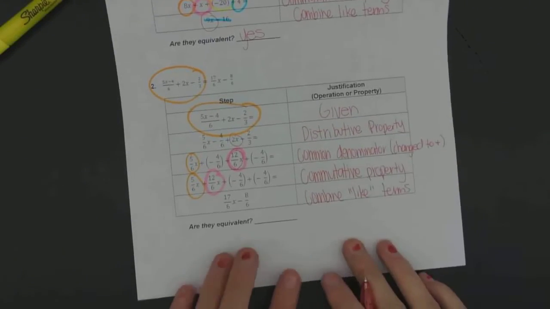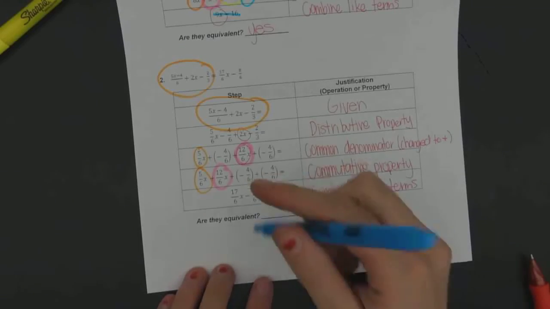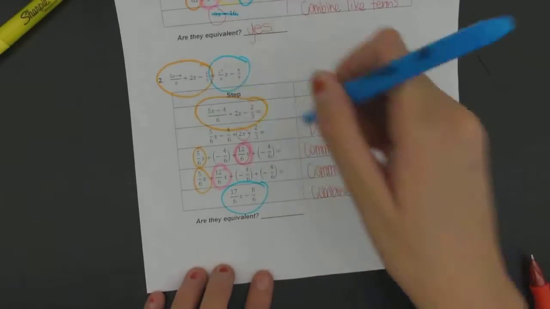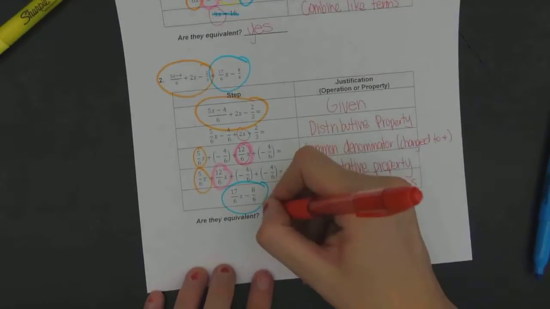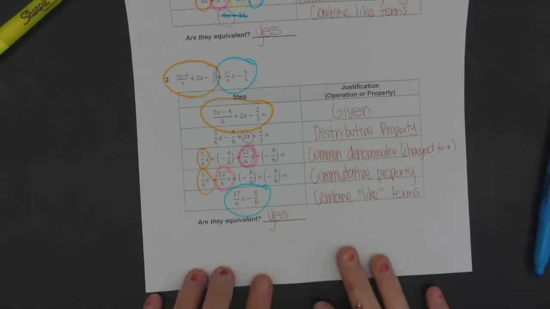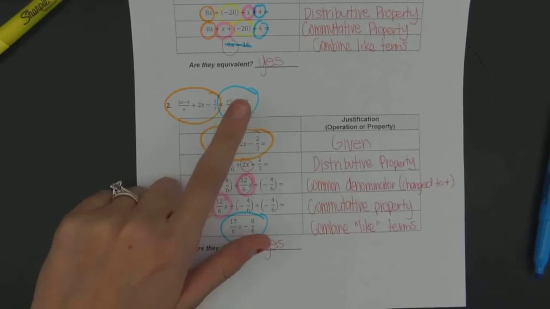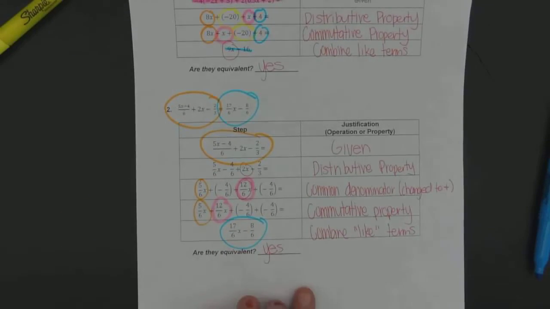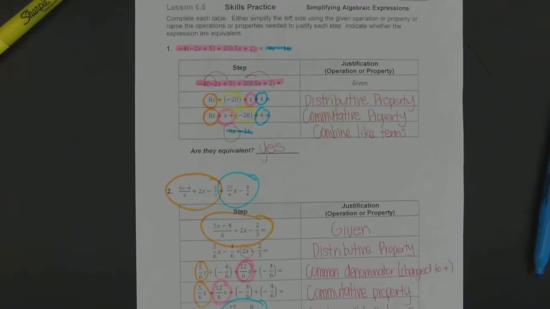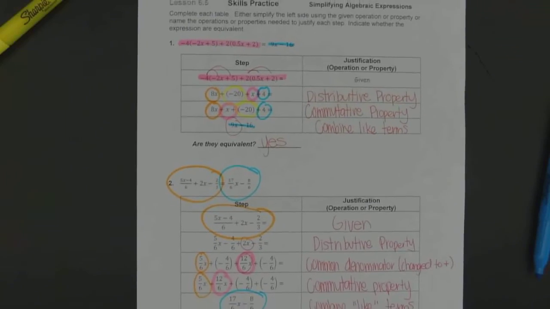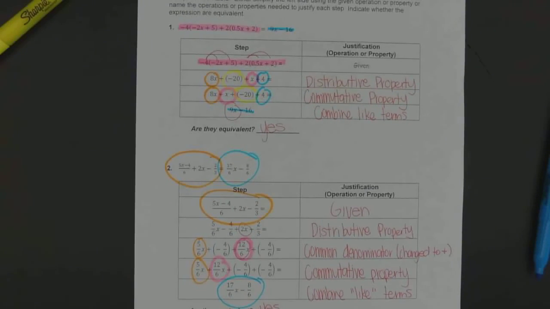All right, and I want to know, are they equivalent? I'm paying attention to my last box right here and up here. Are those the exact same thing? Yes. So I could simplify this equation or expression and get this expression, okay? And that is how we simplify algebraic expressions when we're trying to use a justification.